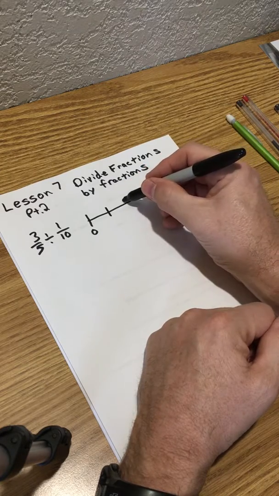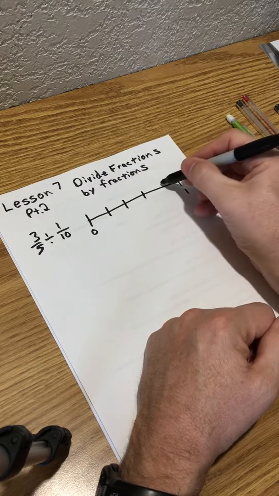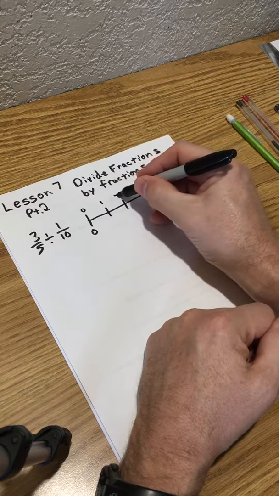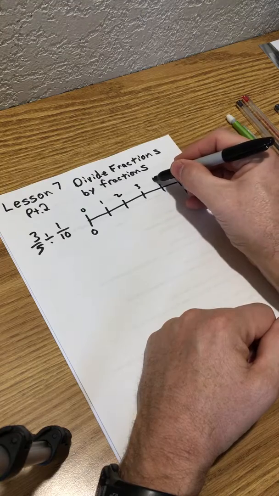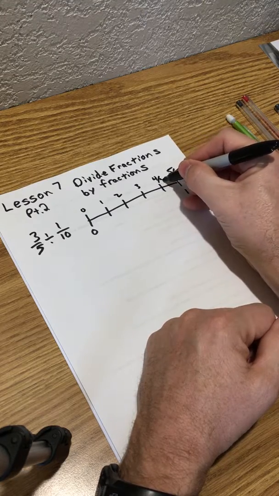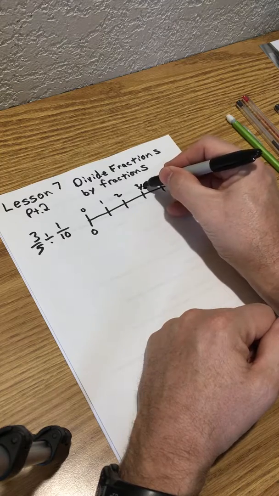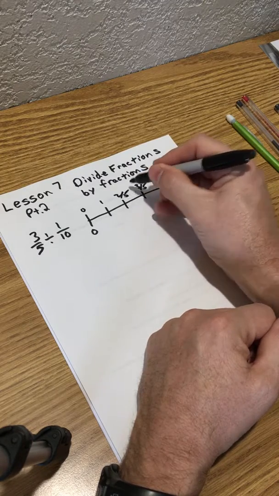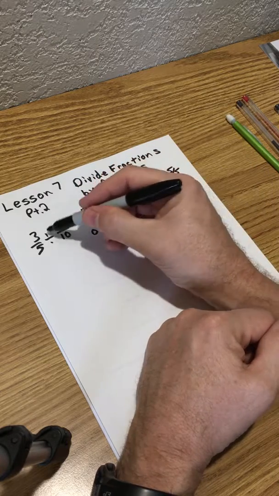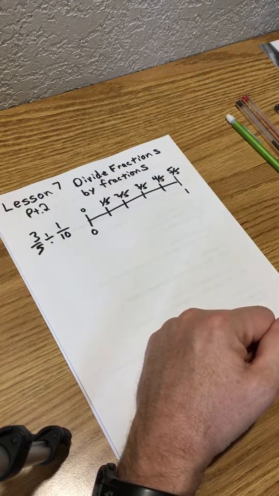There's 1/5, there's 2/5, there's 3/5, there's 4/5. So here's 0, 1, 2, 3, 4, 5, and these are all fifths, because that's what we cut that 1 into. There are 5 parts.